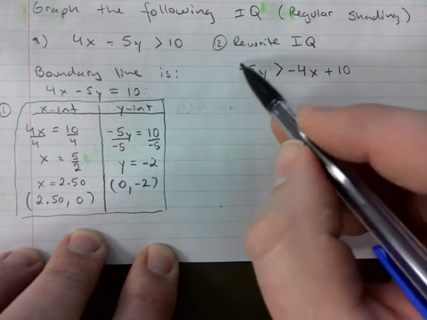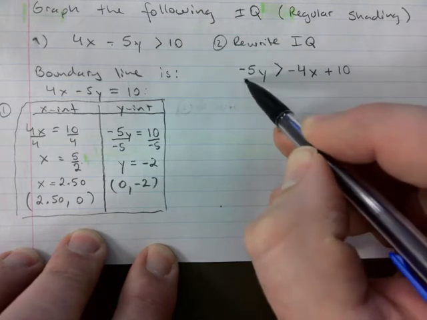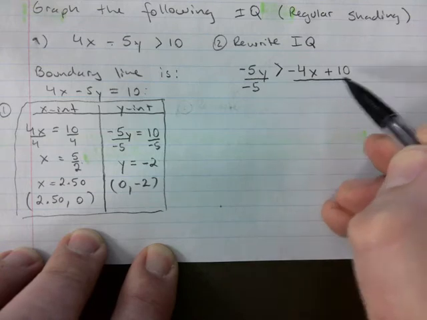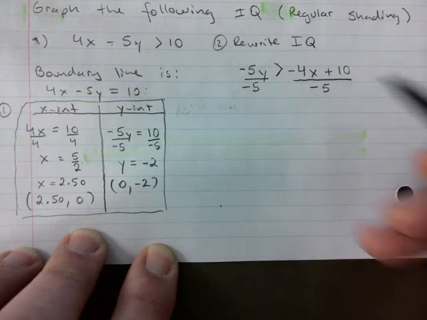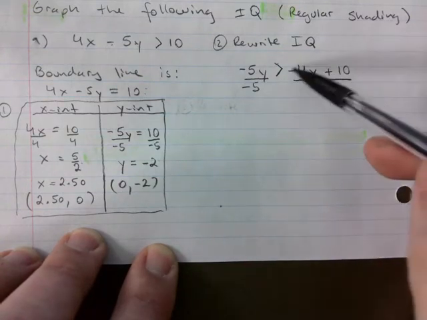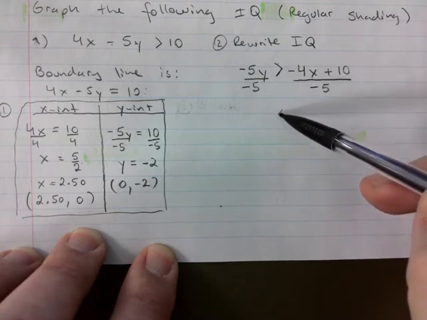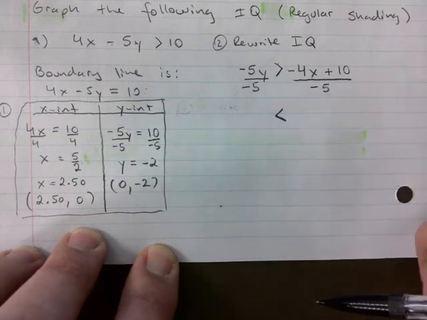Now we need to divide by negative 5. Warning, warning. What happens when you divide by a negative? The sign flips. So do that first. I'm going to go over here, and before I forget, I'm going to flip the sign right away.